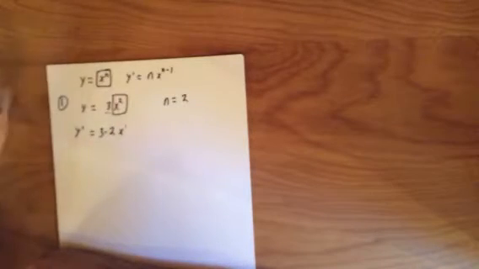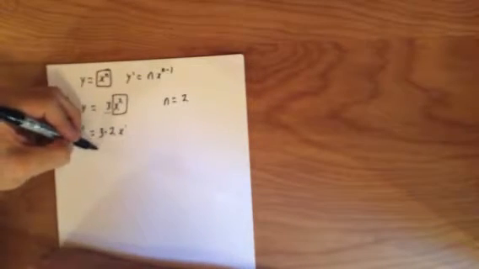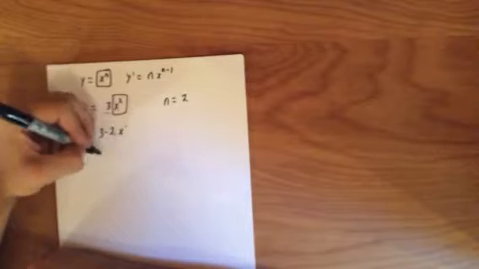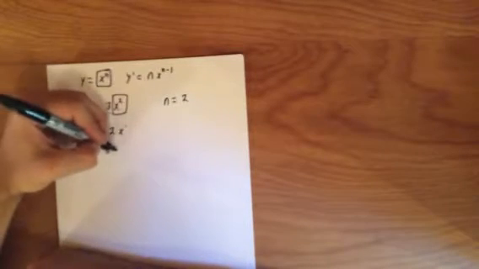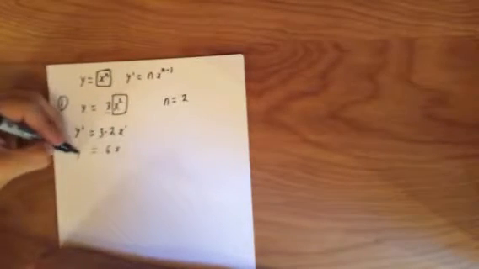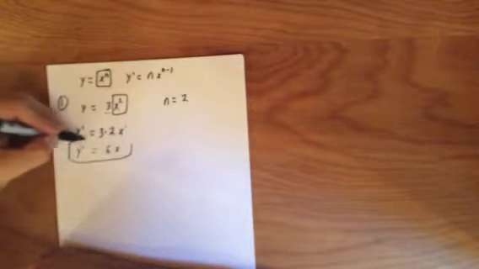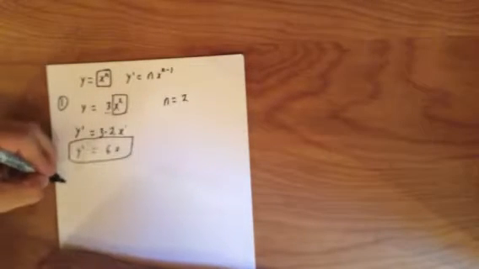So that's x to the first power, which is just going to be x. If we multiply this out, that's going to be equal to 6x, and that's our answer for y prime for that first example.